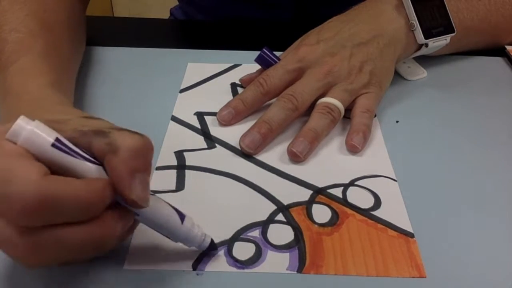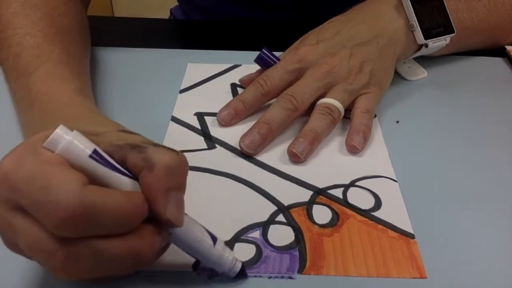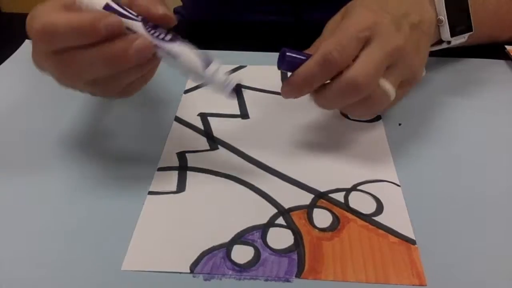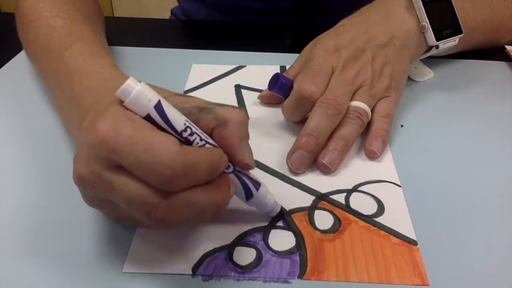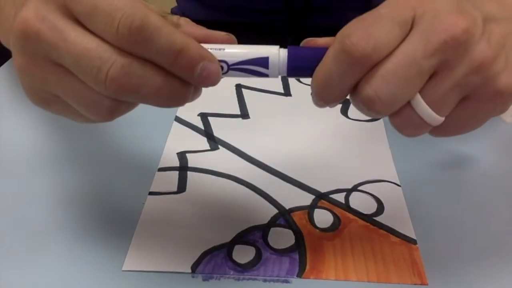It's like a fence, so it should not be gone over top of. And if I go over a little bit, that's okay, but I just want to try to stay away from it as much as I can. There we go. And again, put your markers on and listen for the snap.